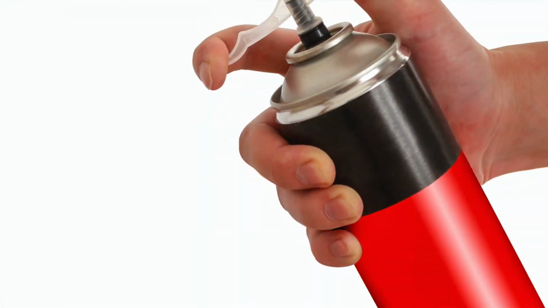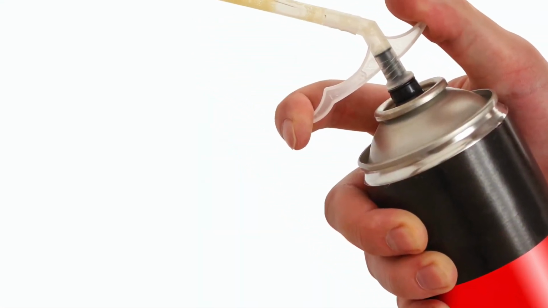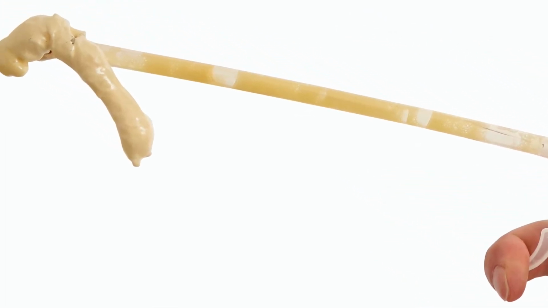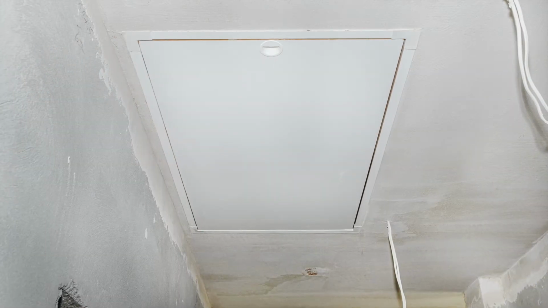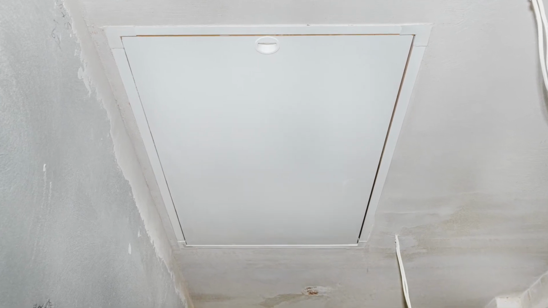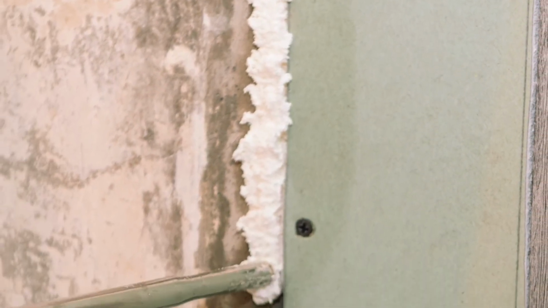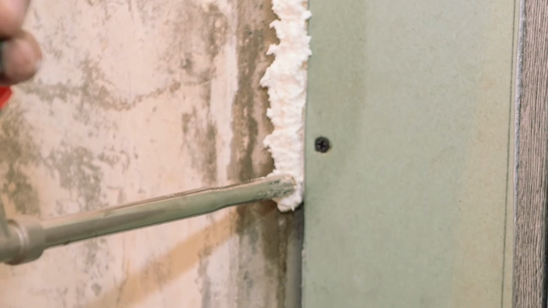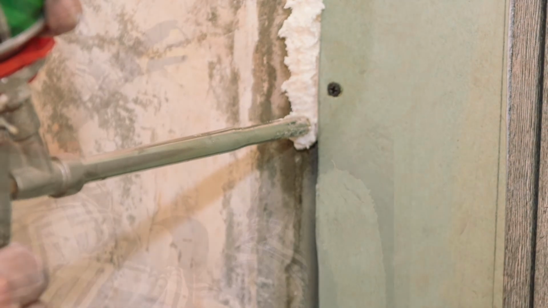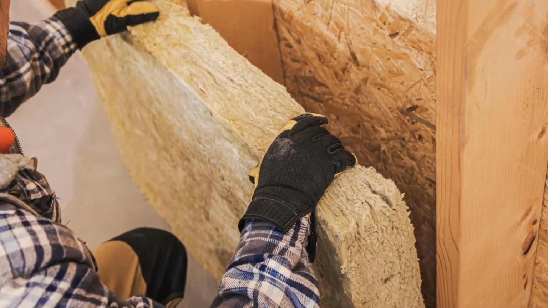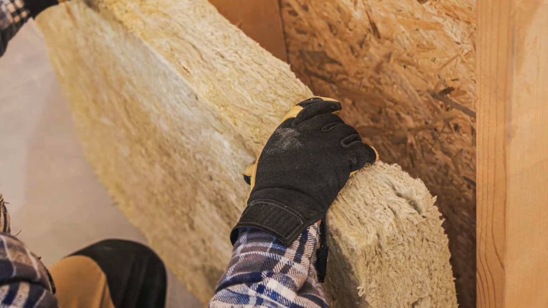To finish the job, a small amount of expanding foam can be used to seal around plumbing pipes and electrical boxes. If you have an attic access door, be sure that the top of the door has a layer of insulation on it. In the basement, expanding foam should be used to seal the top and bottom of inside spaces. On the interior walls, a layer of rigid foam insulation or fiberglass batts can be added.